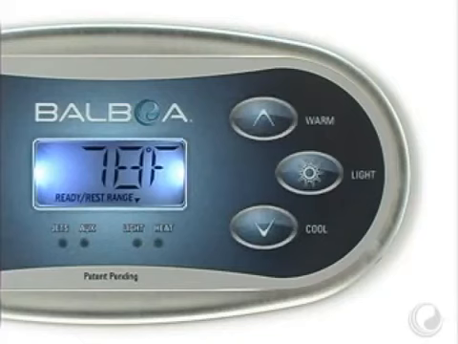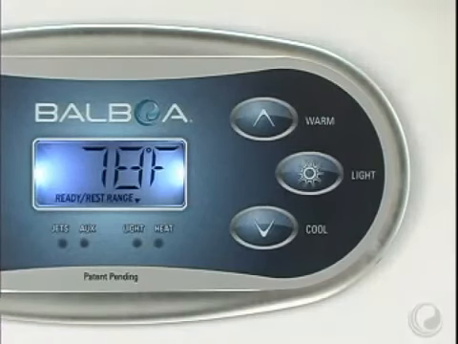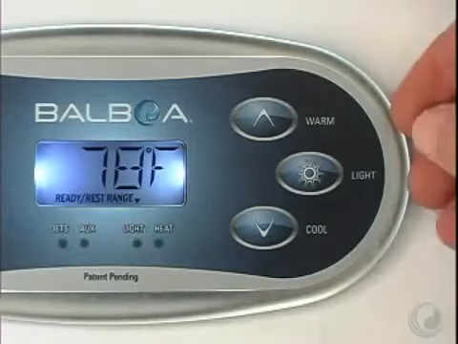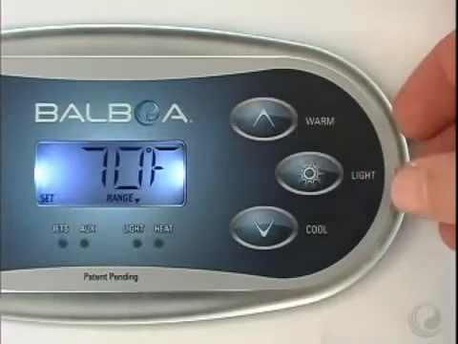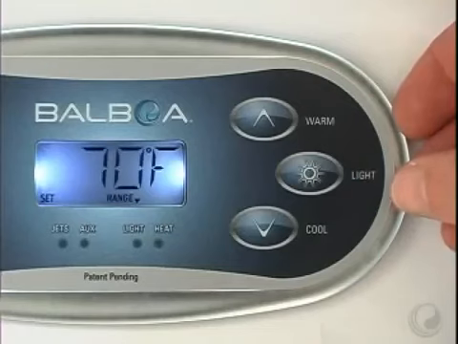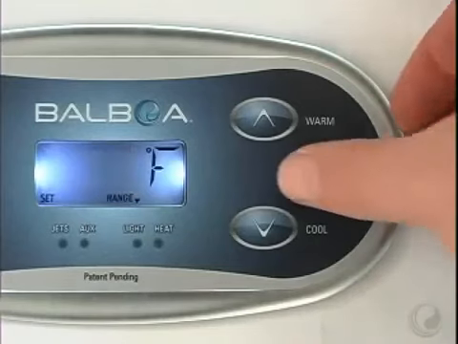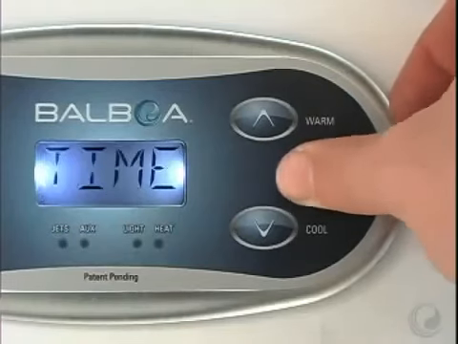Programming starts at the home screen. If the panel buttons are not pressed for approximately 15 seconds, the home screen is displayed by default as shown here. Press the warm button to initiate programming. The flashing display means you can navigate to the filter cycle screen. This is done by pressing the light button repeatedly until the message FLTR appears.